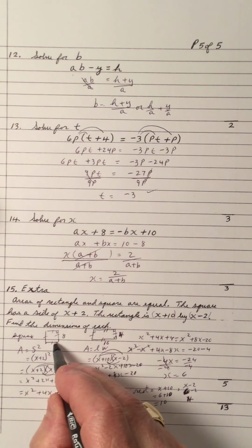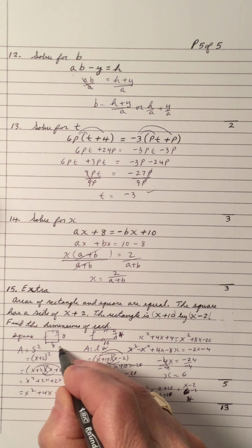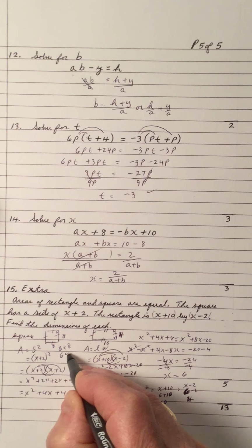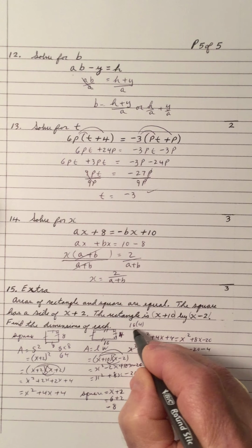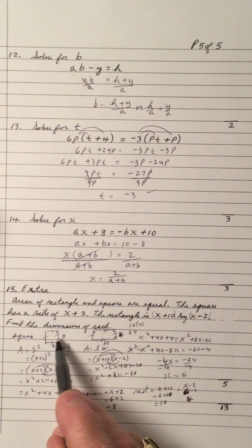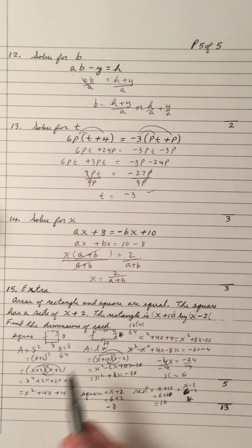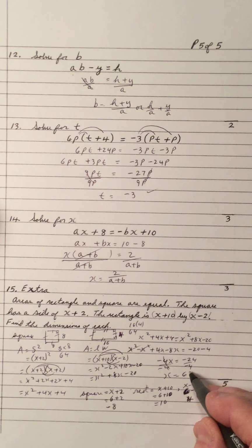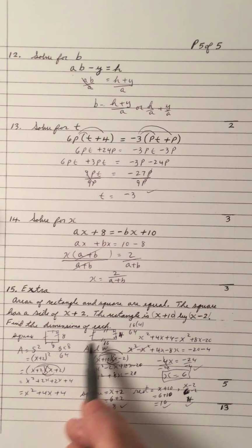Let's check. If this is a square, the side is 8. So what's 8 times 8? 64. And the rectangle, that's the length times the width, and that's 64. Okay, everything is okay. If you multiply the length times the width here, you get 64. So that means the value of x being 6 is okay. And the sides are 8 for the square, 16 and 4 for the rectangle. And I checked it by multiplying the numbers to get the areas.